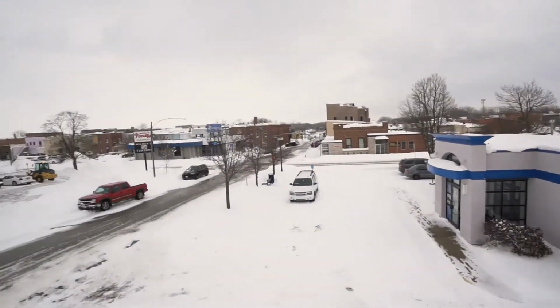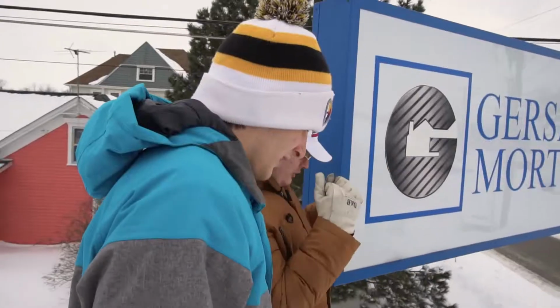This is incredible. How beautiful, man. It's the Gershwin. No, don't jump.